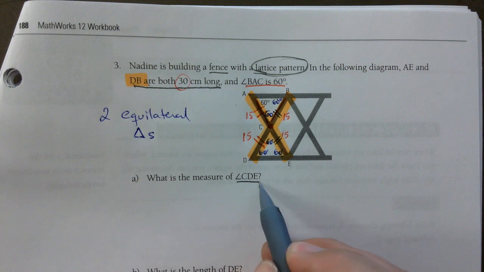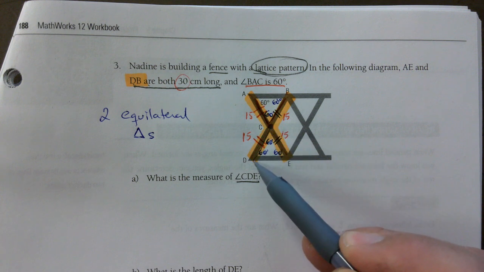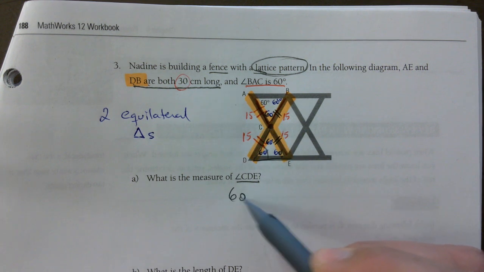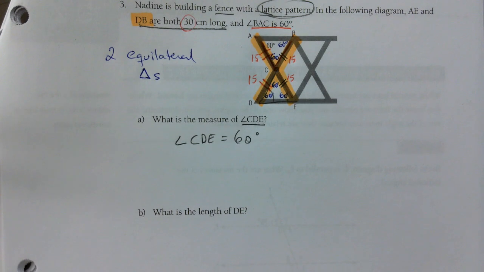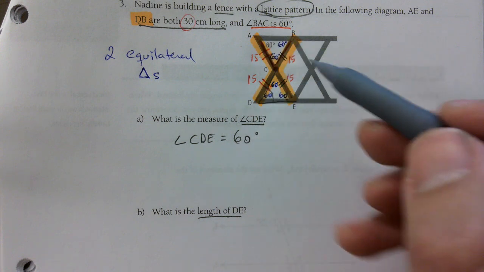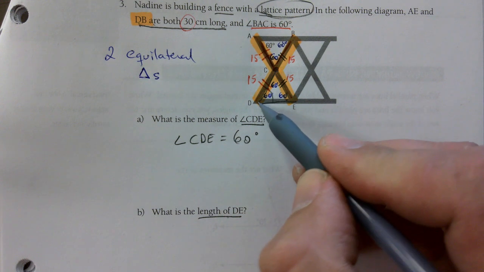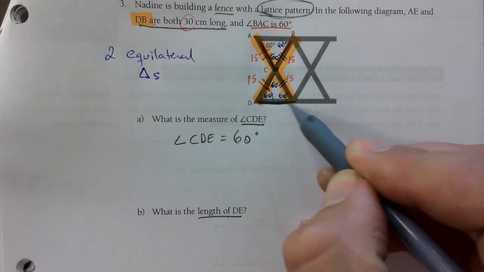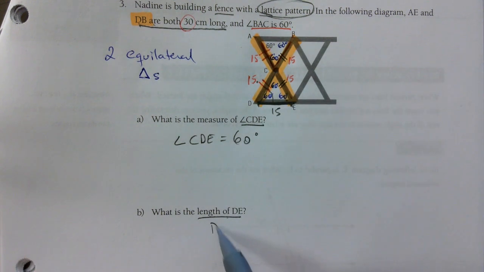So what's the measure of CDE? You just go look at CDE, and we can tell that it is 60 degrees. Right? So angle CDE is 60 degrees. What's the length of DE? All of these are just answering based on my labeling, but I usually fill in as much as I can on my triangle and then just answer by grabbing the number. So D to E, what must this be from there to there? Well, it's equilateral, so all three are the same. So DE is equal to 15 centimeters as well.